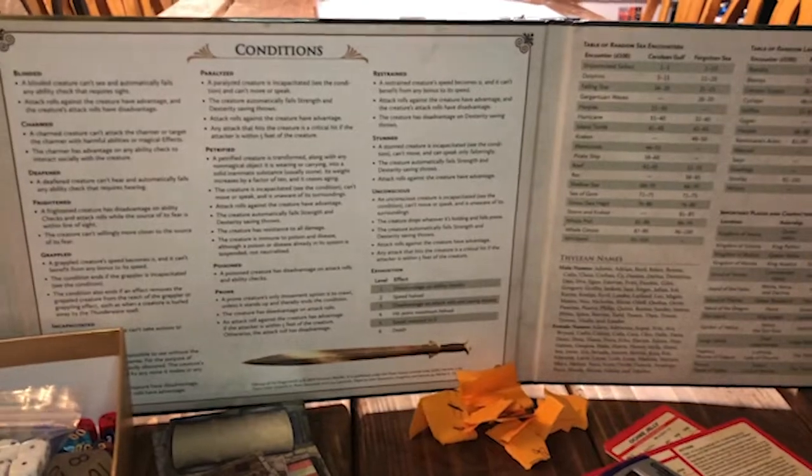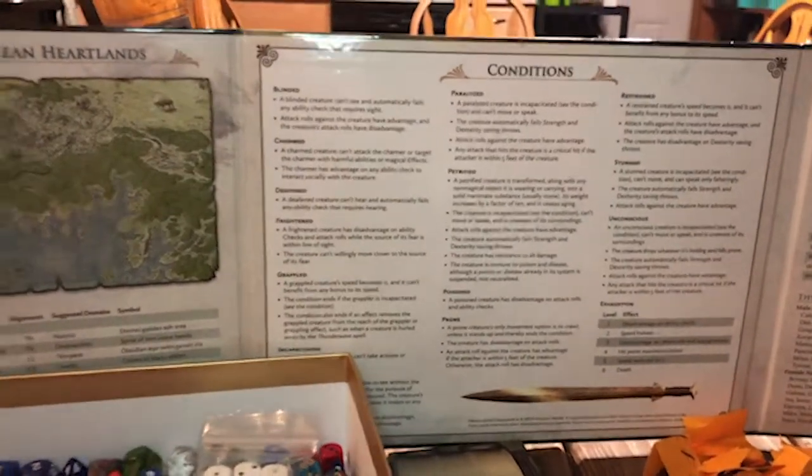Starting off, of course I got the DM screen. This one is specifically for Odyssey of the Dragon Lords, which is a campaign that I'm running, and it has some tidbits of information that you might need to know for running encounters. It has just random encounters and stuff like that. I've used it a handful of times, not that much. Yeah, so it's cool.